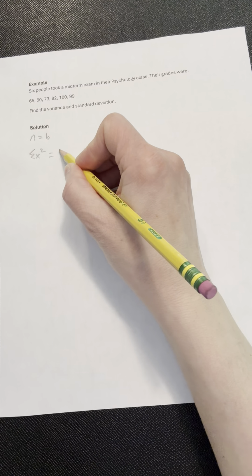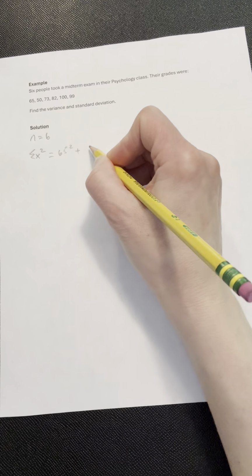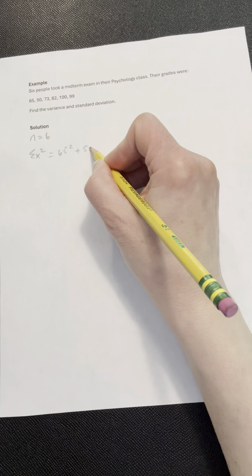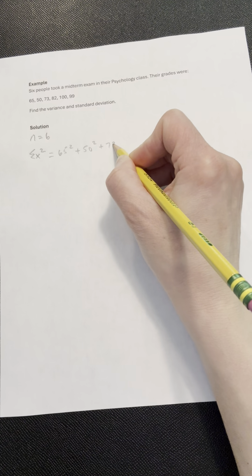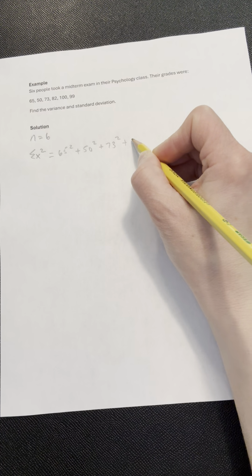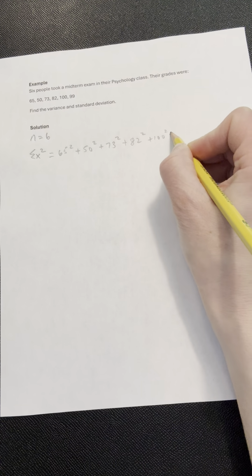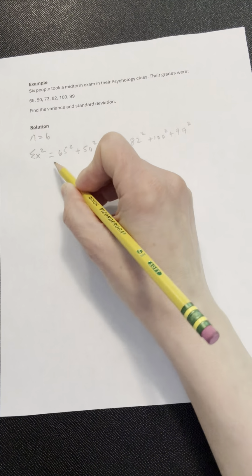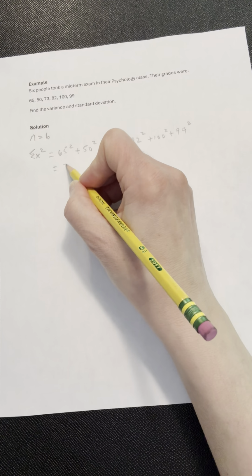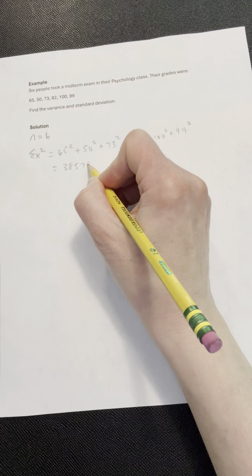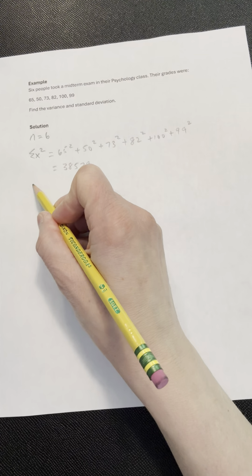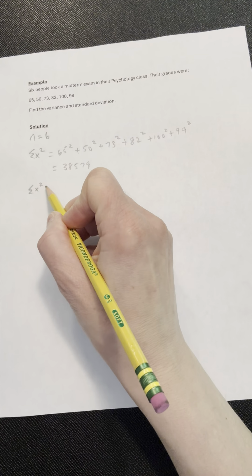So we take 65 squared, plus 50 squared, plus 73 squared, and so on for each data value. Calculating that all together, we get 38,579.